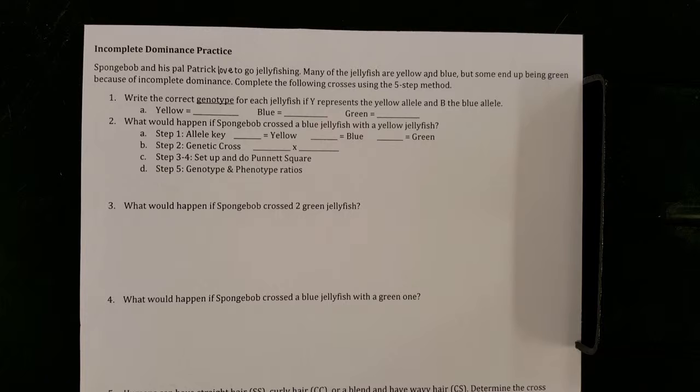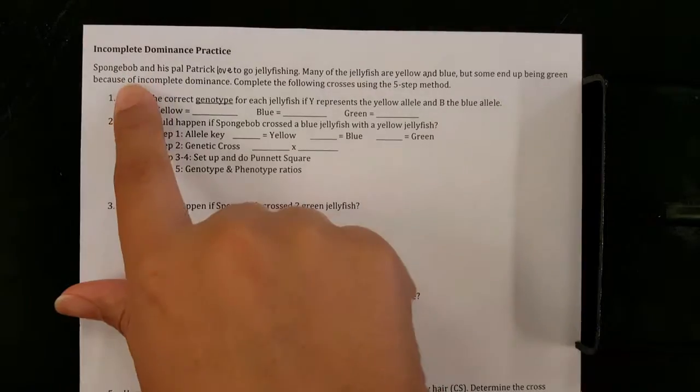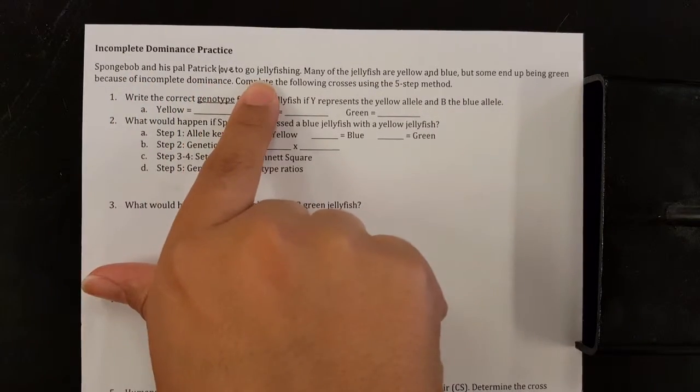When you mix those together, you get purple. So for incomplete dominance, you're not seeing either of the traits being completely dominant over the other. You get something in the middle. You get a blend. So for this kind of Punnett square, we're going to be looking at SpongeBob and Patrick. They're going to go jellyfishing.